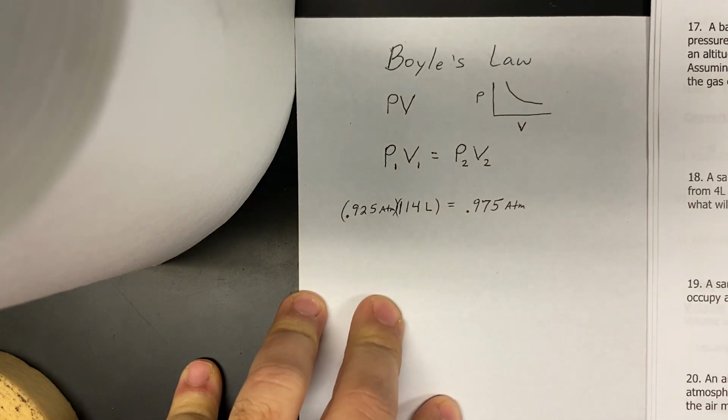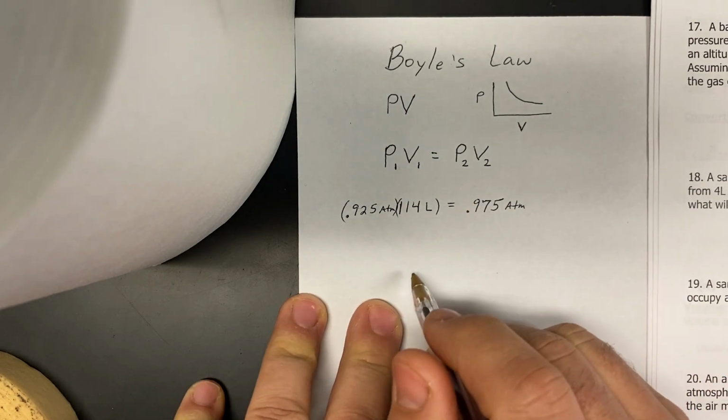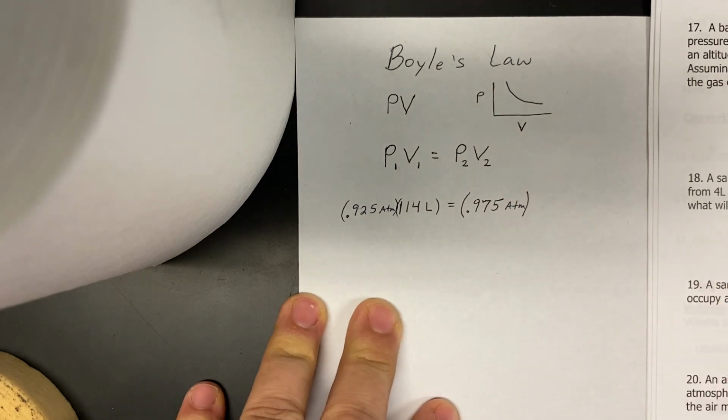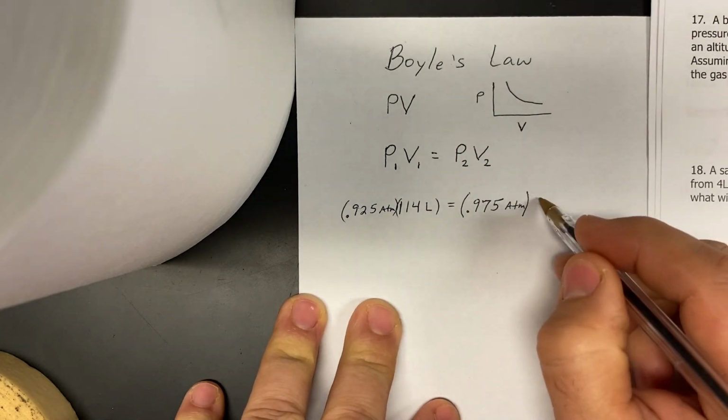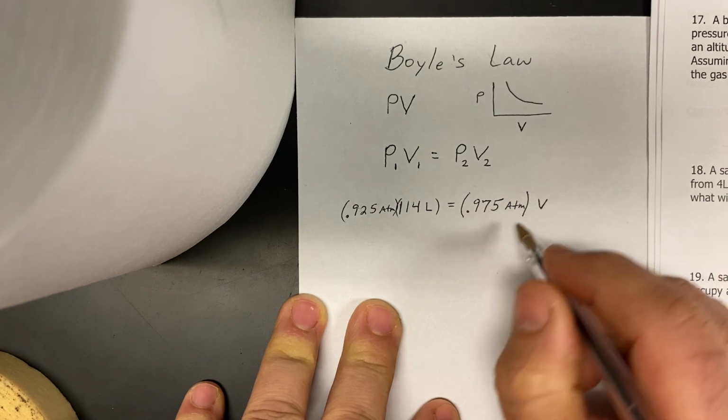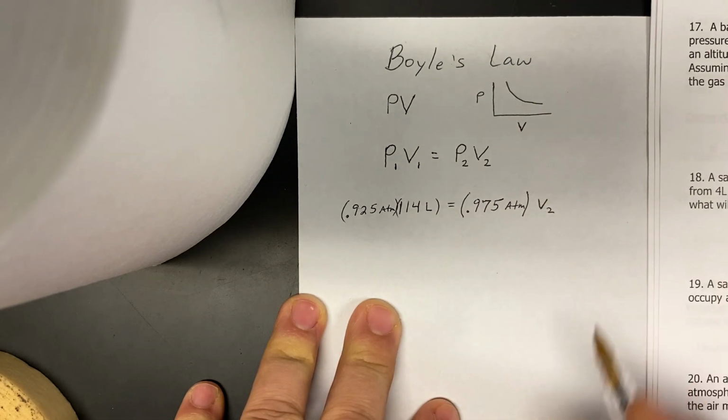It might work. I guess I'd have to think about that a little bit more in depth. But basically, the difference would be 0.05 times 114. Oh, maybe so. So anyways, at the beach, the pressure is 0.975, and they basically want to know what is the volume of the mattress on the beach. We'll call that V2.